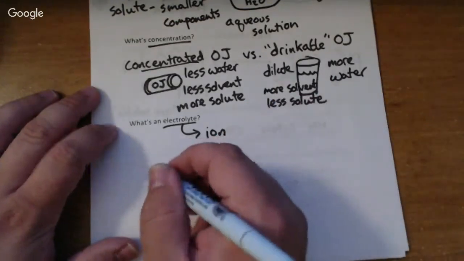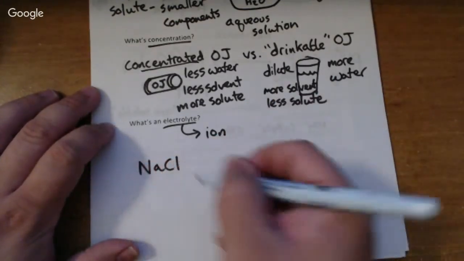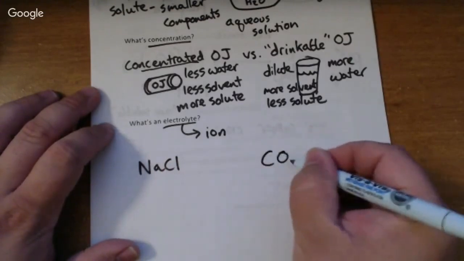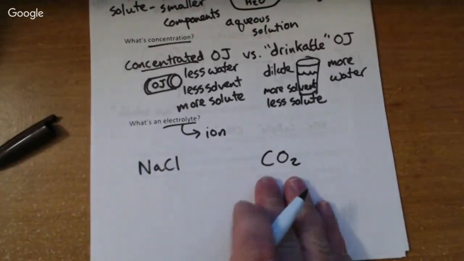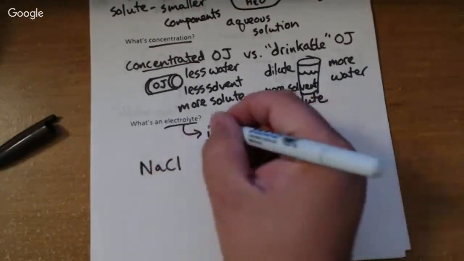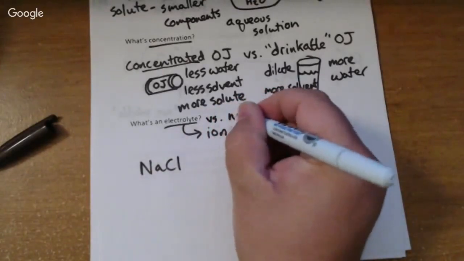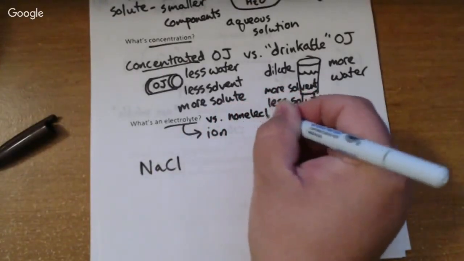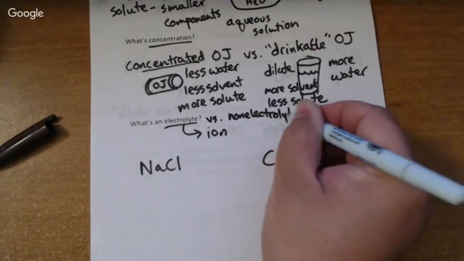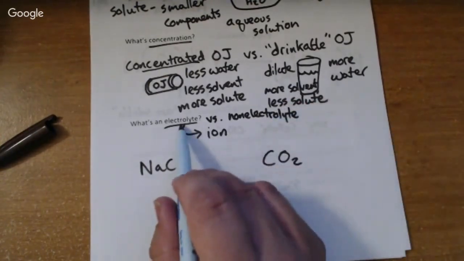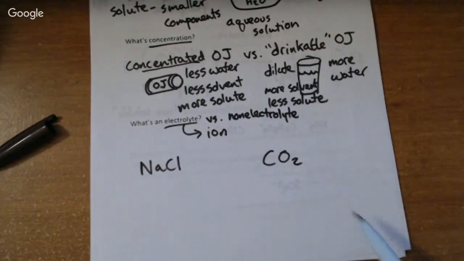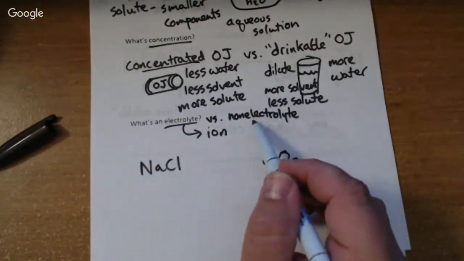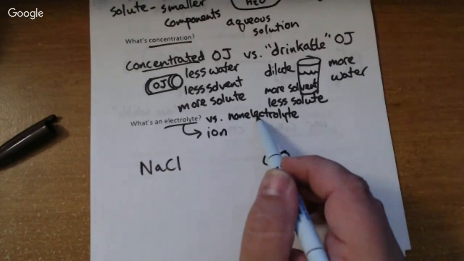So if we have something like NaCl, or we have something like CO2, we have to be able to look at these formulas and decide which is going to be an electrolyte versus which is going to be a non-electrolyte. Electrolyte solutions are going to conduct electricity because they have ions in solution that are capable of carrying that electricity throughout the solution. Non-electrolyte solutions are not going to conduct electricity.